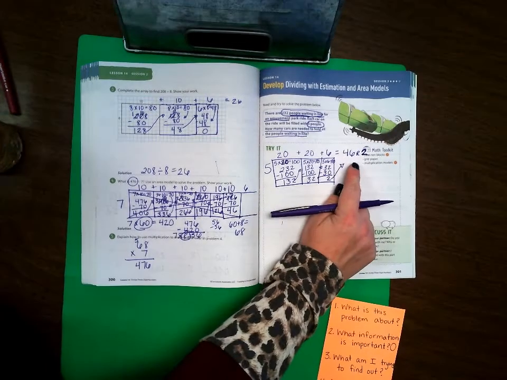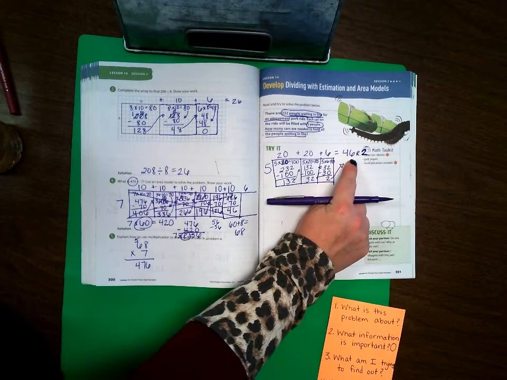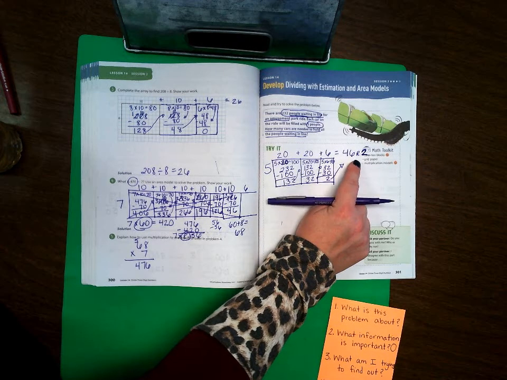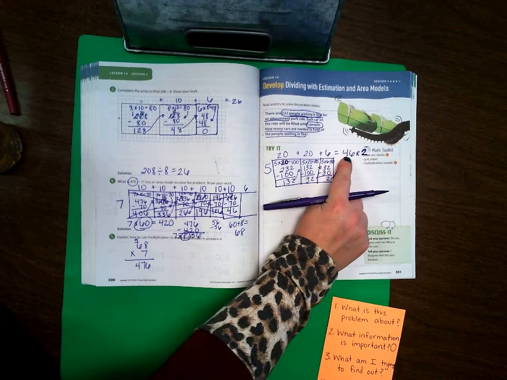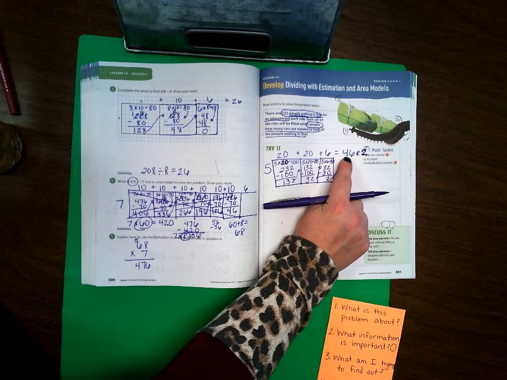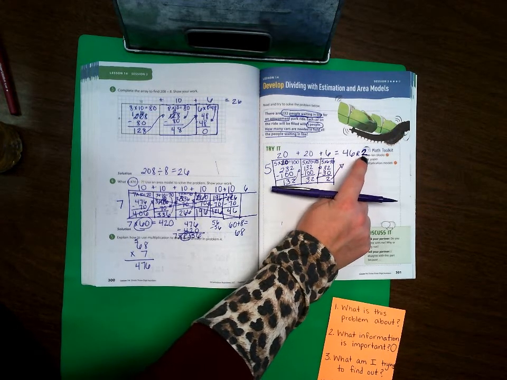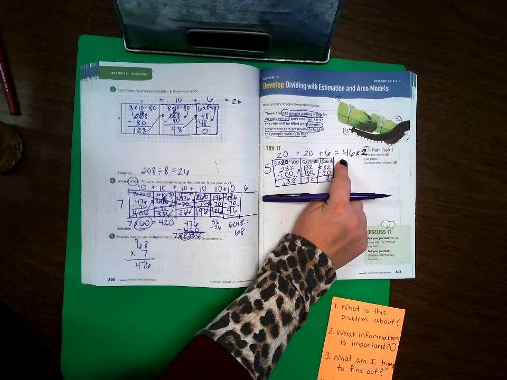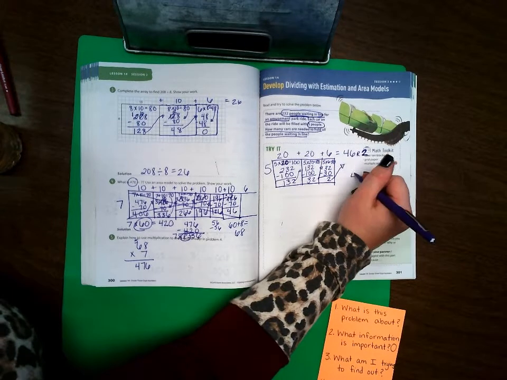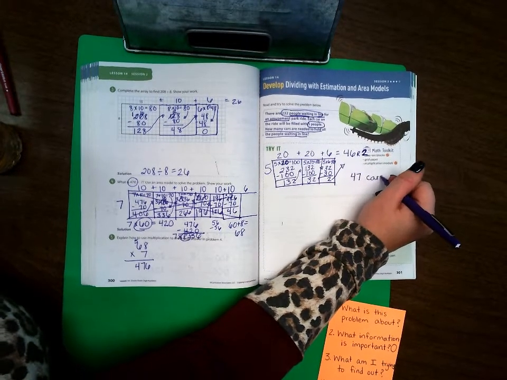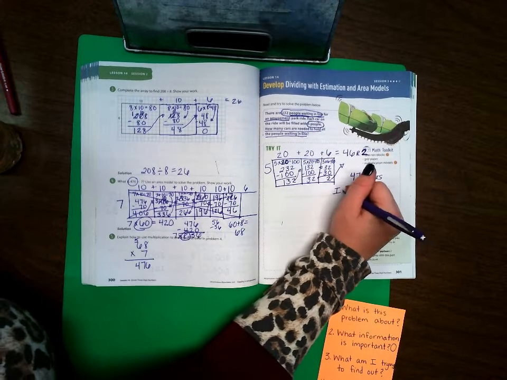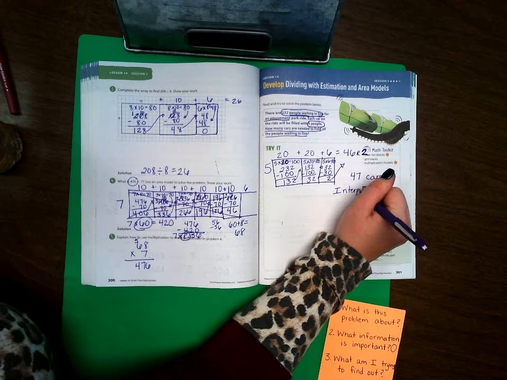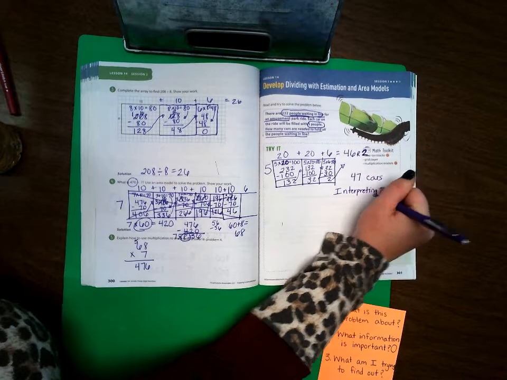So if I have 232 people, am I going to be able to put all of them in 46 cars on the roller coaster? No, because there's going to be 2 people that don't fit in the 46. So I'm actually going to need 47 cars. This is what we call interpreting remainders.